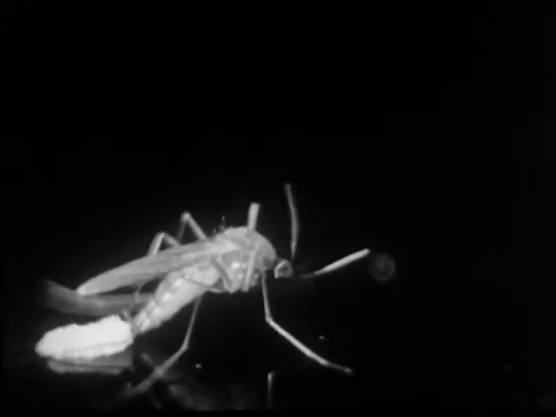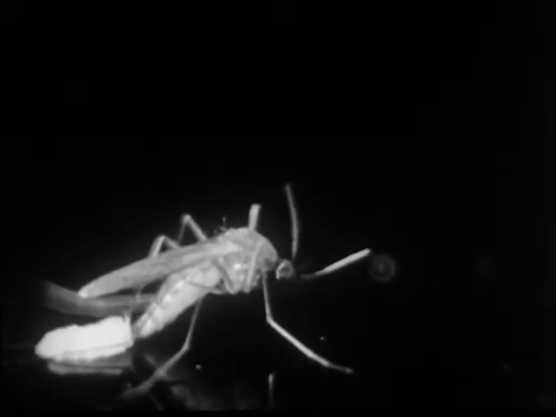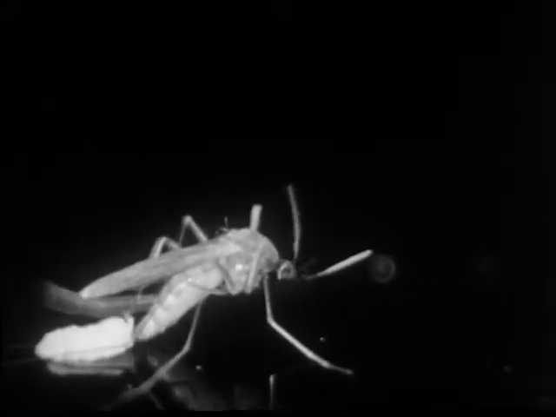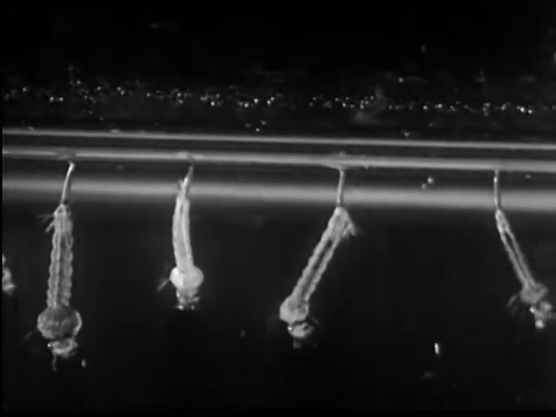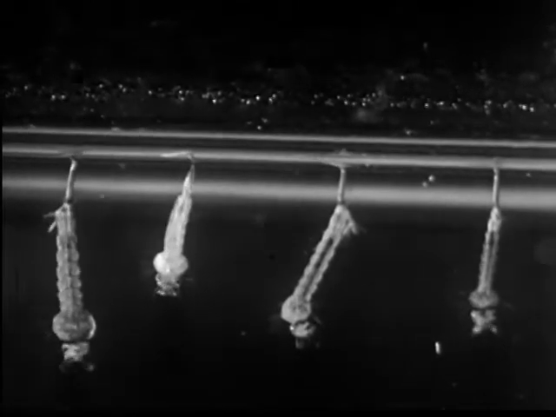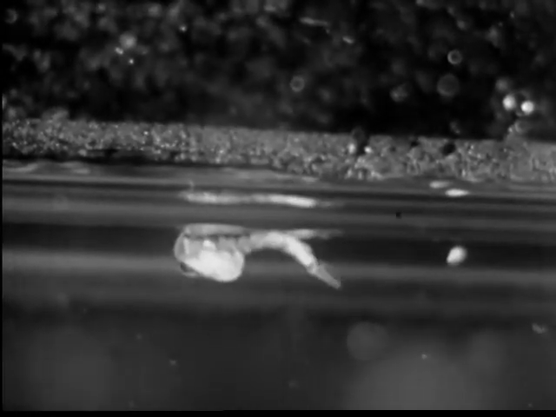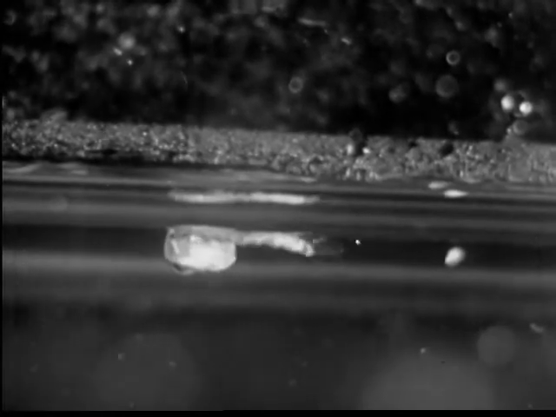But despite our efforts, the mosquito's life cycle goes on. Female mosquitoes lay eggs. The eggs hatch into larvae that feed and grow and molt. The larvae become pupae. Then, after a few days, the pupae become full-grown mosquitoes.